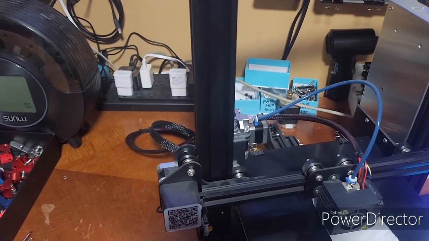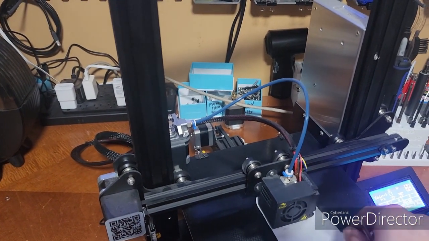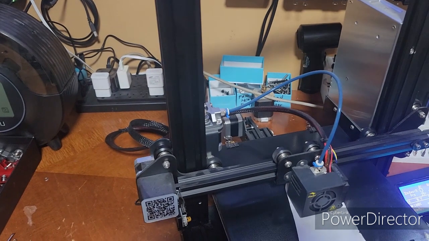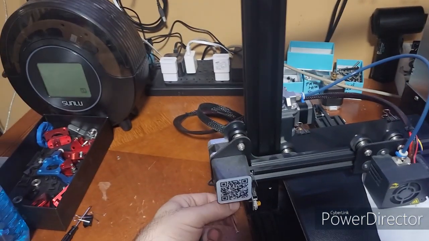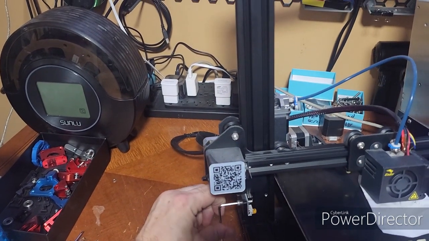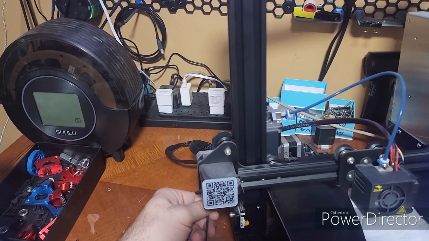So that means as soon as that switch hits, that's going to be where it is going to consider that nozzle zeroed. So I'm going to go ahead and lock this down by tightening the 2 bolts. 1, 2.